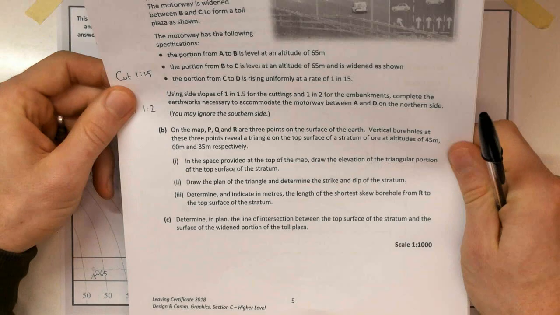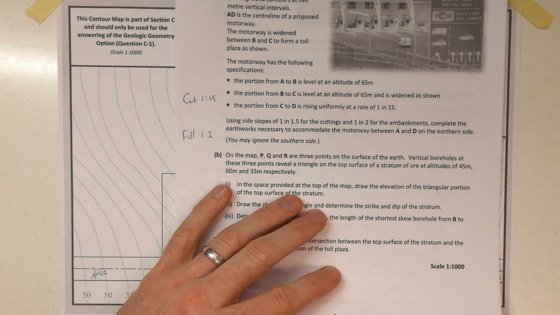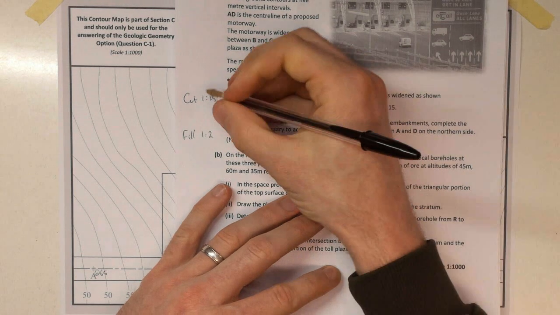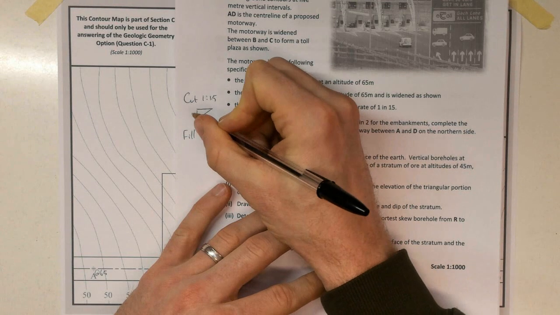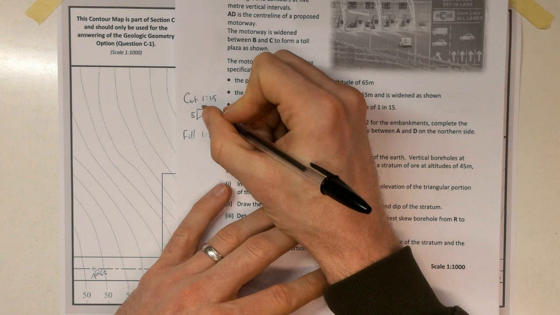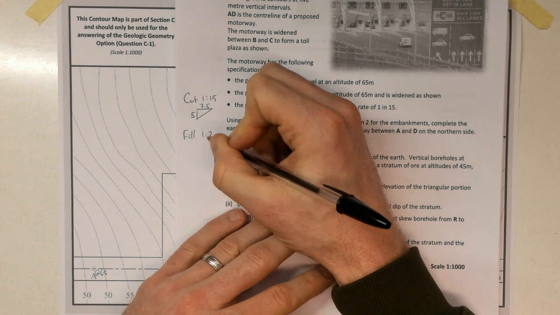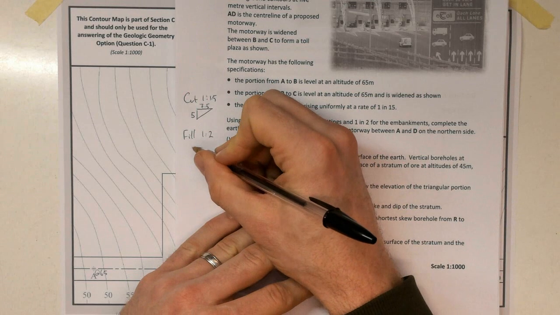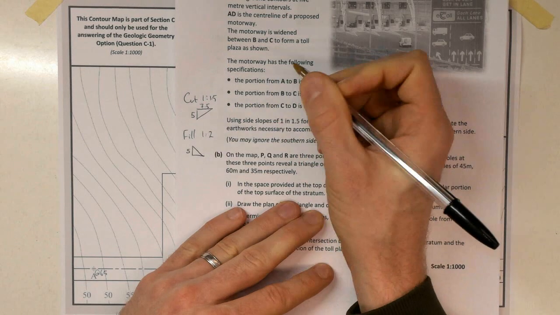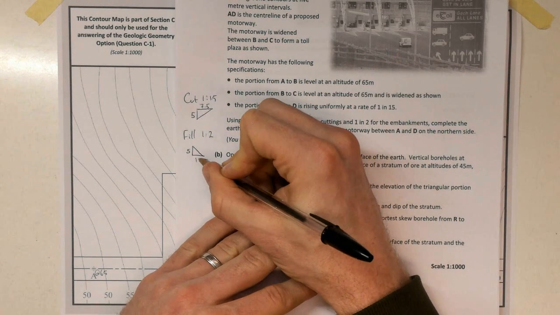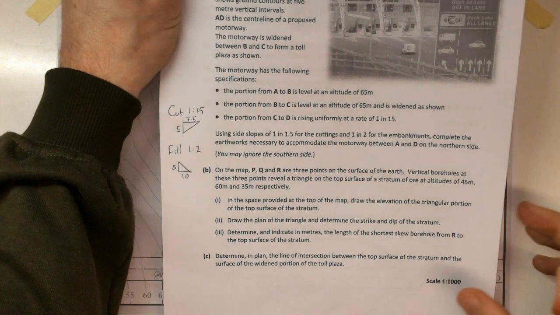Brilliant. So, if we're thinking about our cut and our fill, we're running 5mm intervals. So, if I'm cutting in, I'm up at a 5mm interval, so it's going to be 7.5. 5 by 1.5 is 7.5. And our fill, we're up in 5mm intervals again. So 5 by 2, 10mm. So we're going to be 10mm intervals going out there. So let's have a look now at our question.